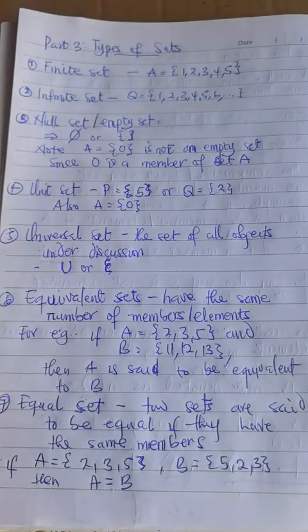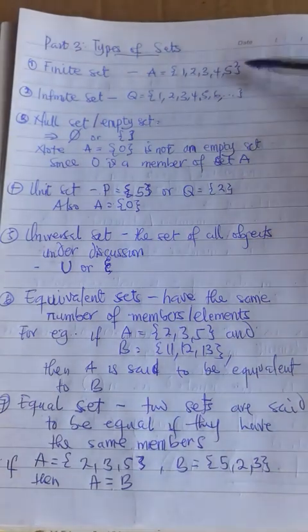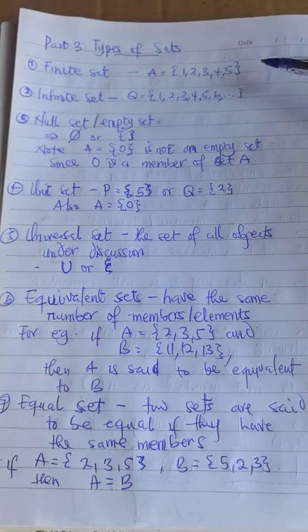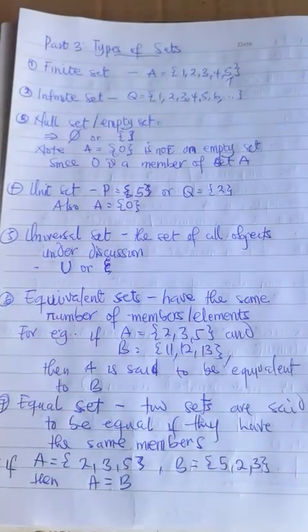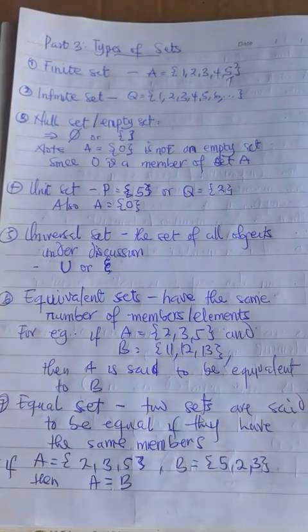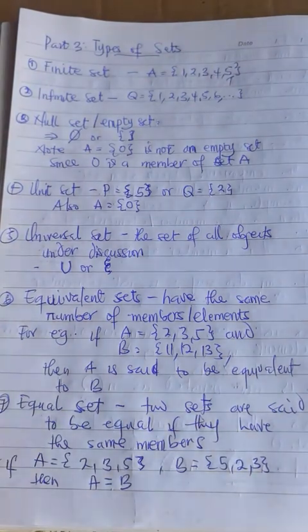For example, here we have a set A with the members 1, 2, 3, 4, 5. So we can see 5, and after 5 there is no number, no ellipsis, no dot, dot, dot. It's as simple as that. It's the simplest type of set that we have. You have to understand this. There's no member after 5, and that would have been denoted with dot, dot, dot, the ellipsis. Since there is nothing there but the 5, it is a finite set.